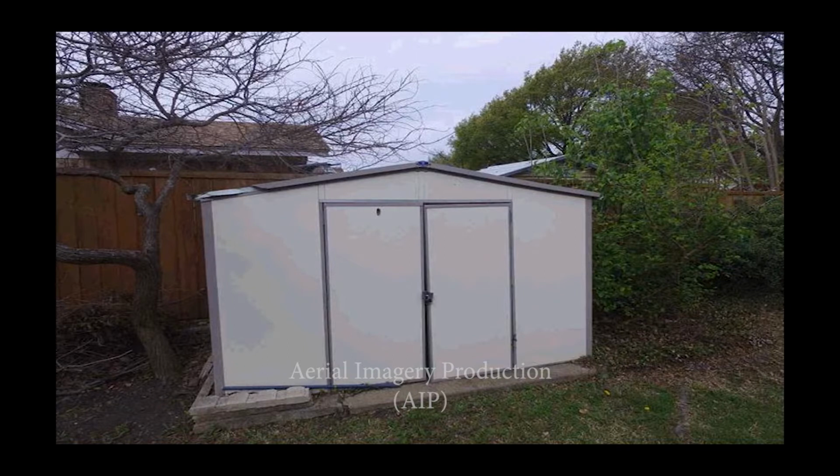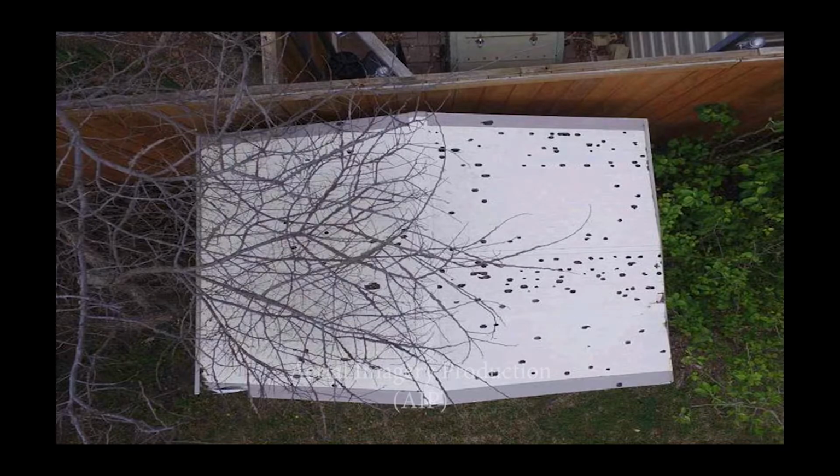We're going to capture any outbuildings. So here's an overview shot of a shed, and here's the overview of the roof.